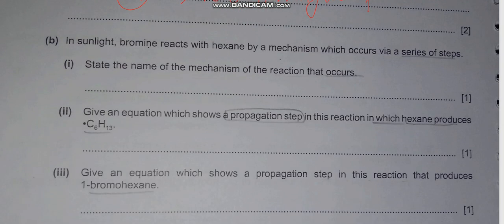So part B is: in sunlight bromine reacts with hexane by a mechanism which occurs via a series of steps. State the name of the mechanism of reaction that occurs. This is called free radical substitution.